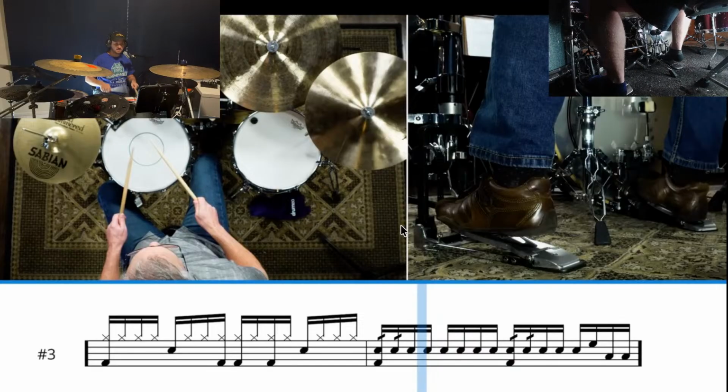I didn't do the bass hit. This is one that I'm going to have to put a decent bit of practice into.